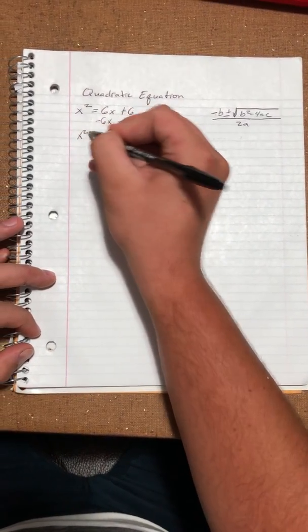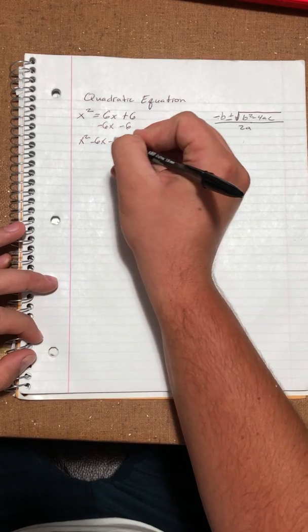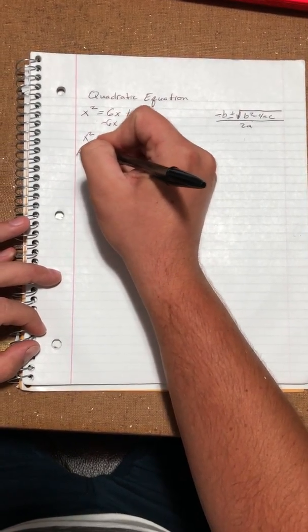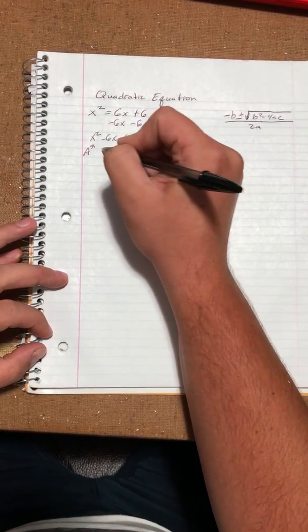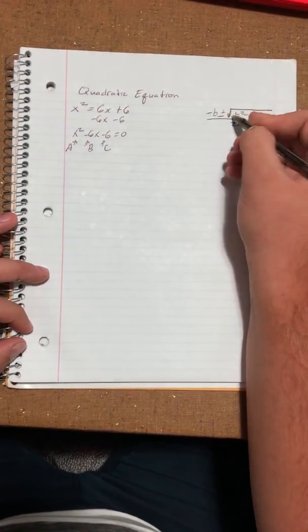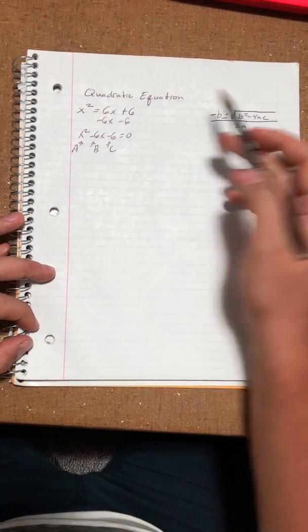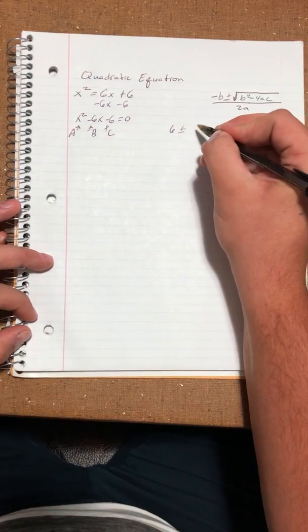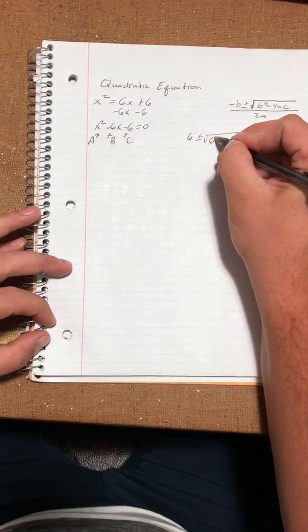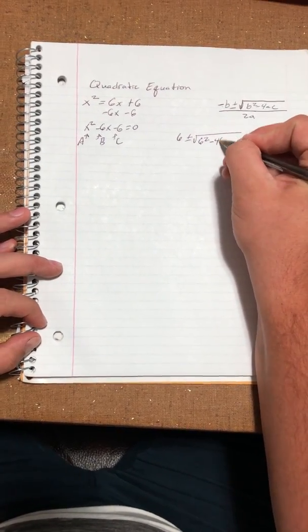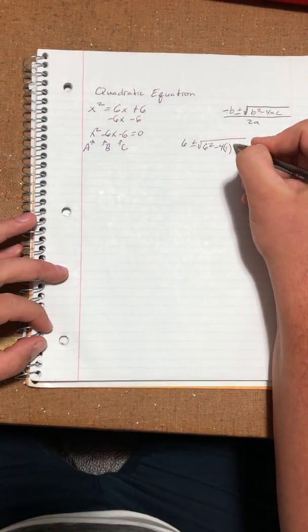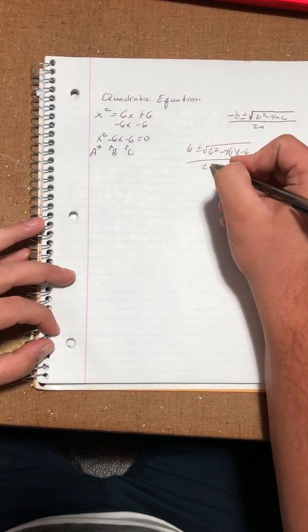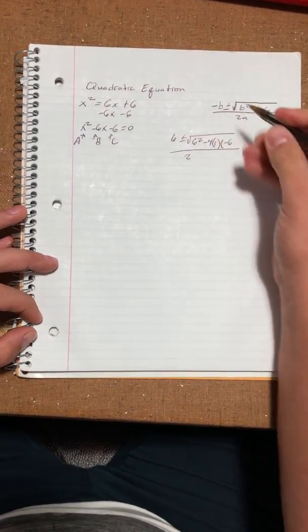So now we have x squared minus 6x minus 6 equals 0. And so this part right here will be our a, this is our b, and this is our c. And we'll plug that into the equation. So negative 6 and negative b, those cancel each other out, so we just have 6 plus or minus the square root of 6 squared minus 4 times a, which is 1, times c, which is negative 6, all over 2 times a, which is 1, so we're just going to leave the 2.